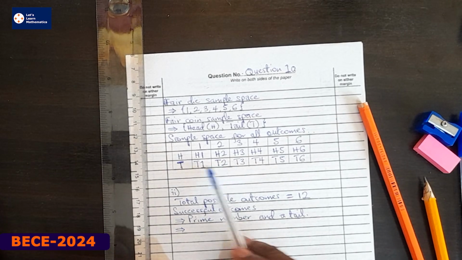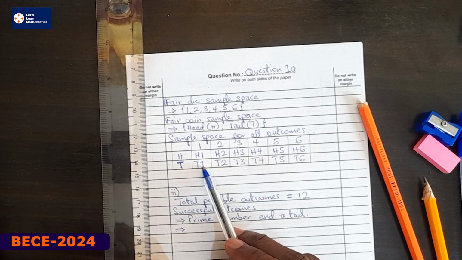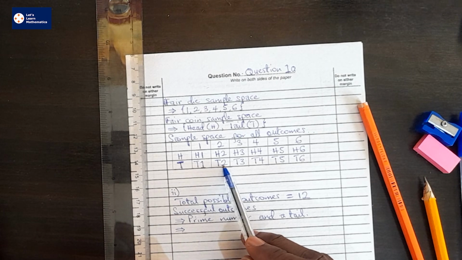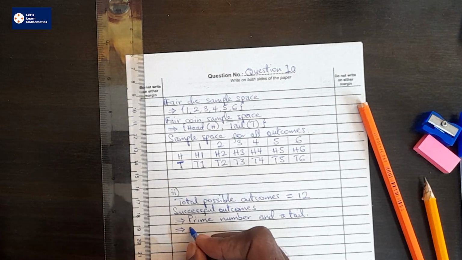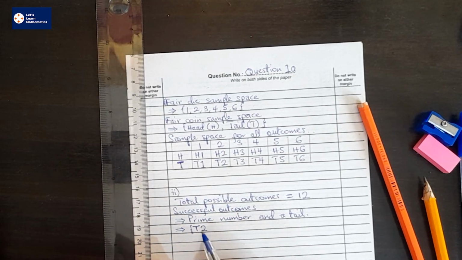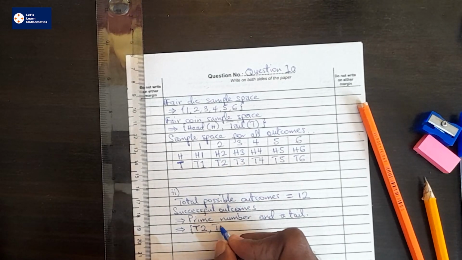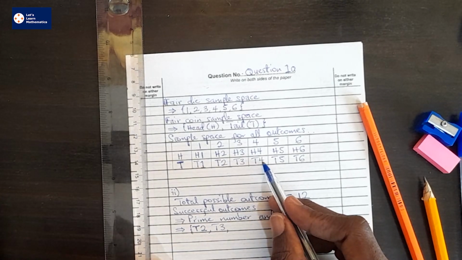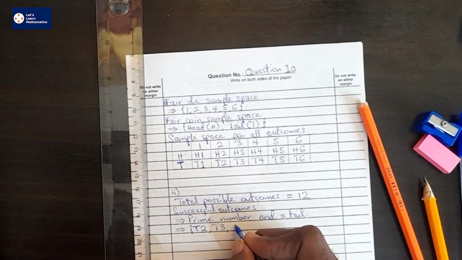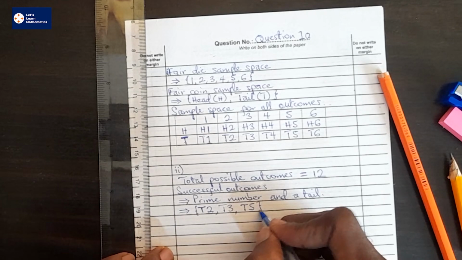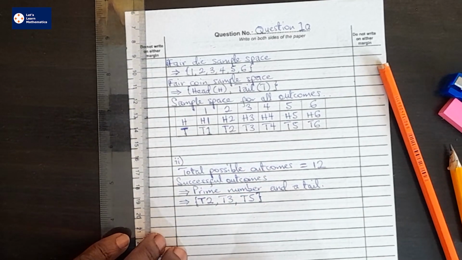So let's look at the tail row here. 1 is not a prime number, so this is not a successful outcome. Then this is a tail, but 2 is a prime number. So our set of successful outcomes, the first one is going to be T2, because T is the tail and then the prime number is 2. Then the next one is T3, because 3 is also a prime number. But 4 is not a prime number, 5 is a prime number, so a tail and then a prime number. 6 is also not a prime number. So it means we are having 3 successful outcomes.